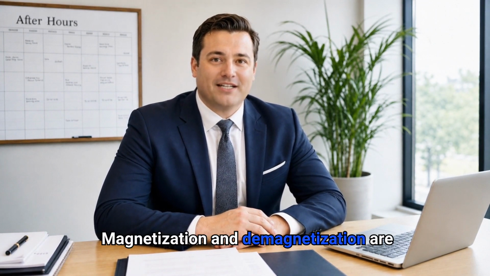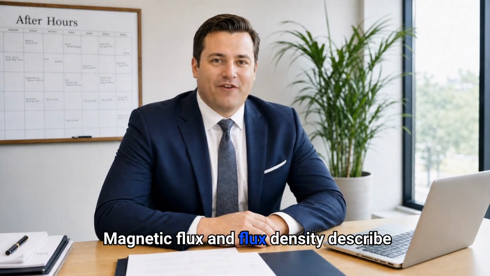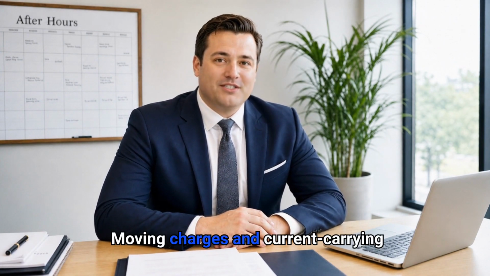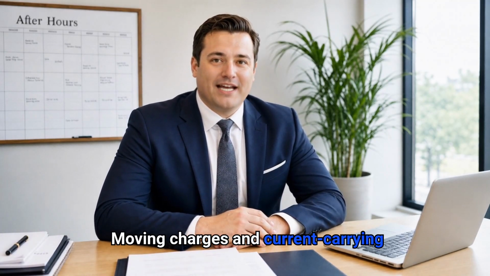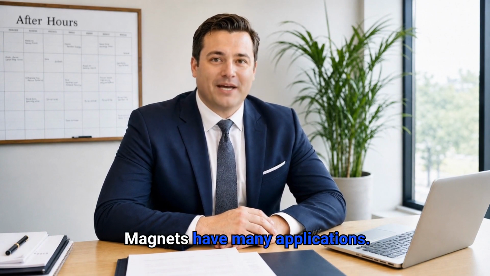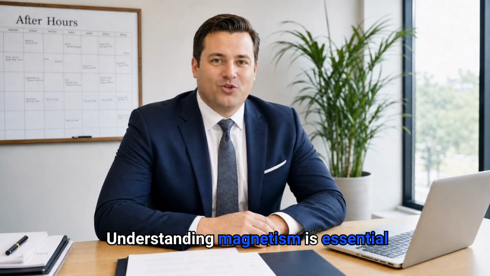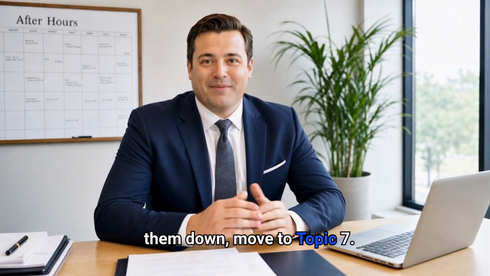Magnetization and demagnetization are important processes. Magnetic flux and flux density describe magnetic fields. Moving charges and current-carrying conductors experience forces in magnetic fields. Magnets have many applications. Understanding magnetism is essential for physics and technology. Practice these concepts. When you have them down, move to Topic 7.